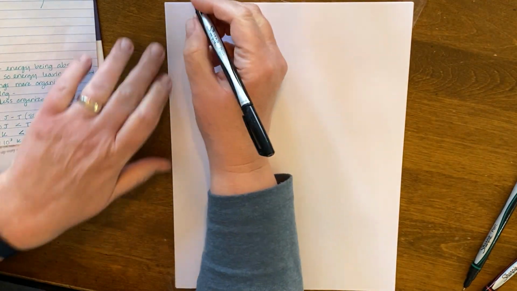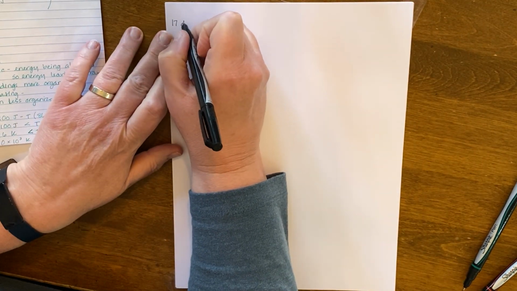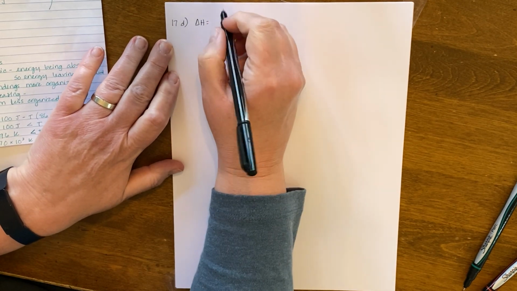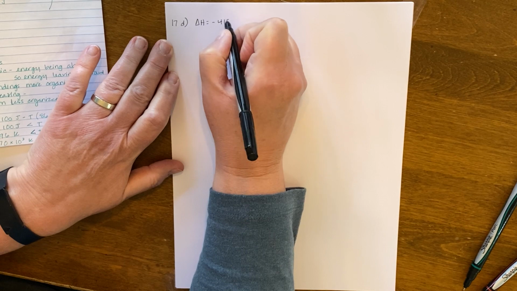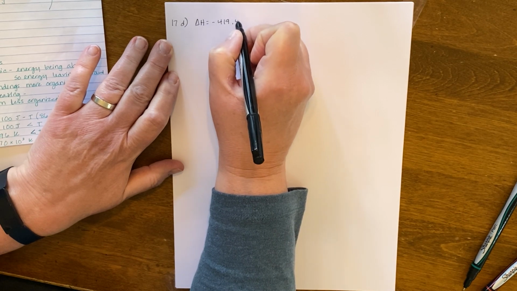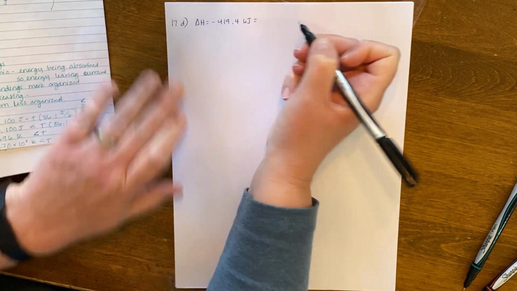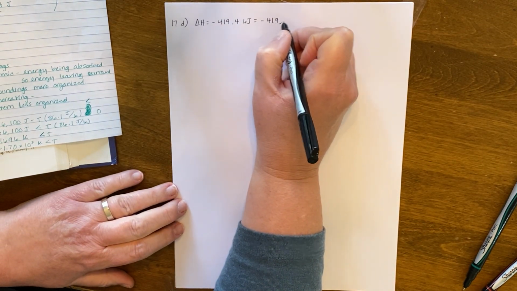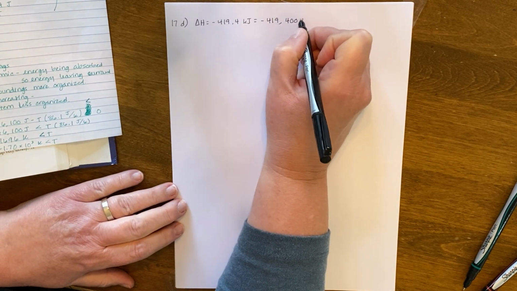17D then, to wrap up number 17, my delta H is negative 419.4 kilojoule, which is the same as negative 419,400 joule.